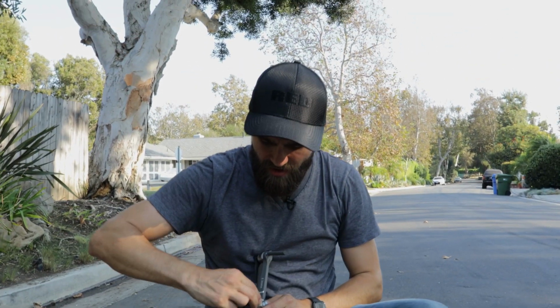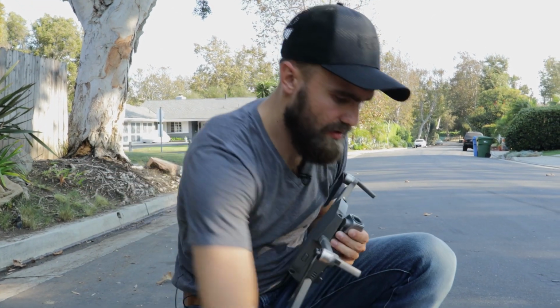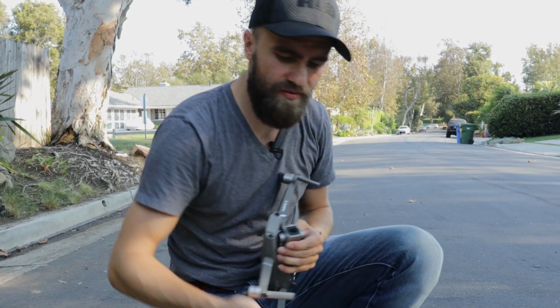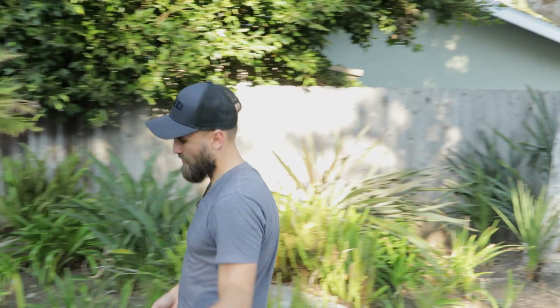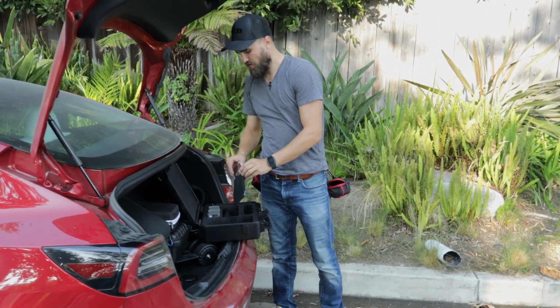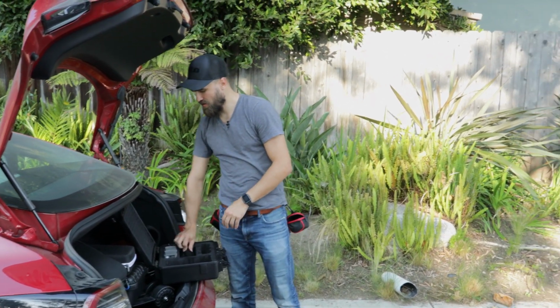So for daylight shoots I use ND filters. This way I can have normal cinematic movement, you know, motion blur. I usually use ND8. It works pretty well all the way throughout the day.